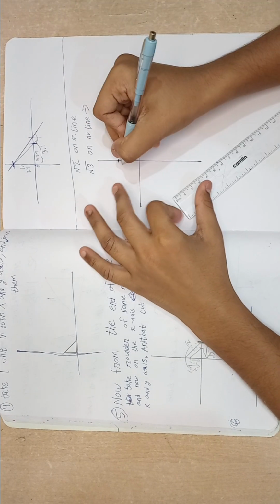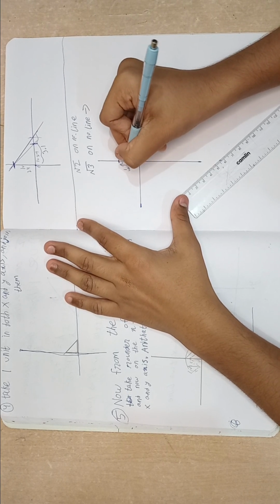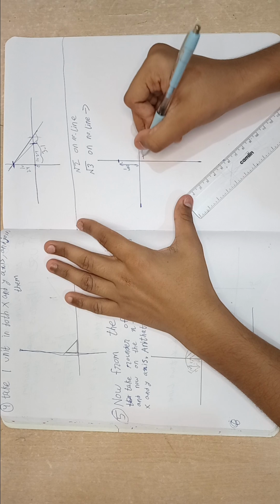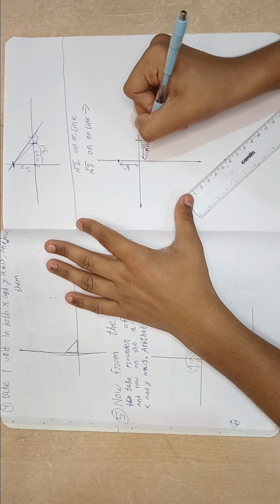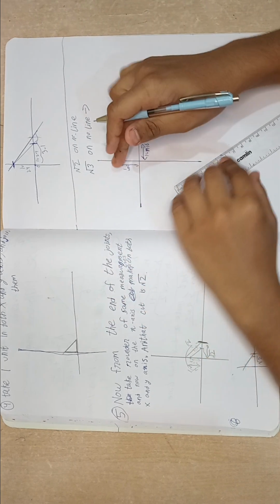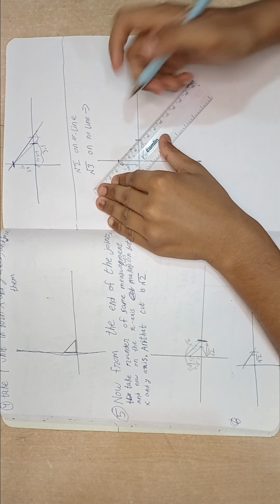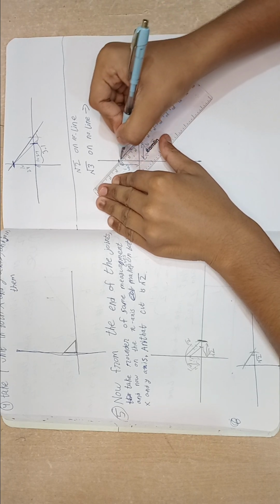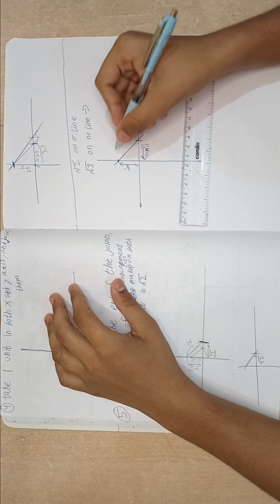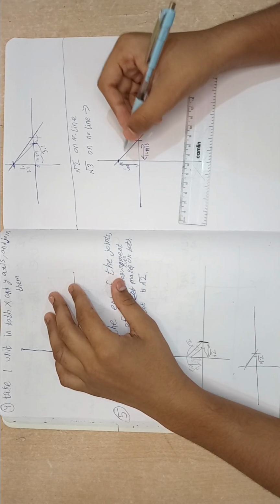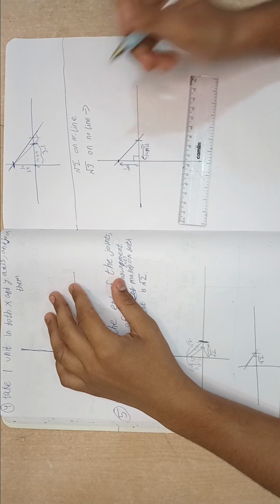So this is one unit, this is also one unit. If we connect these two, it will become a right angle triangle.